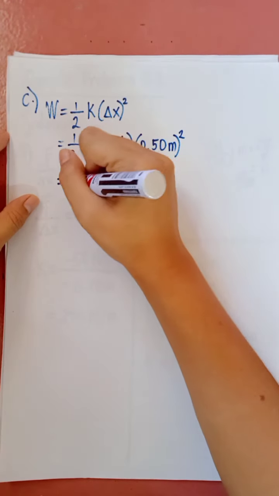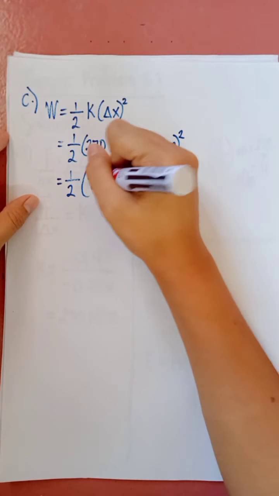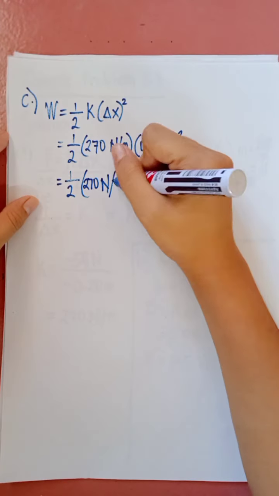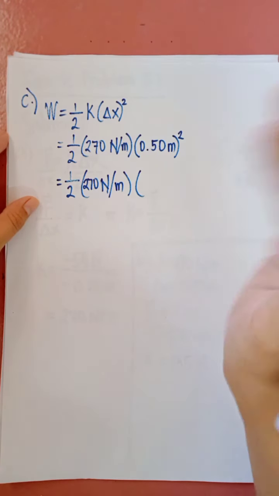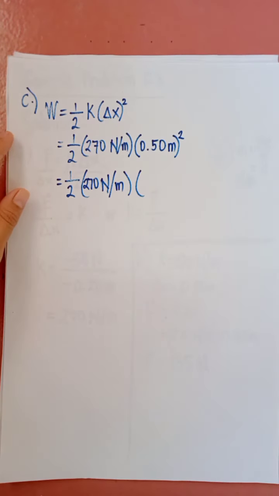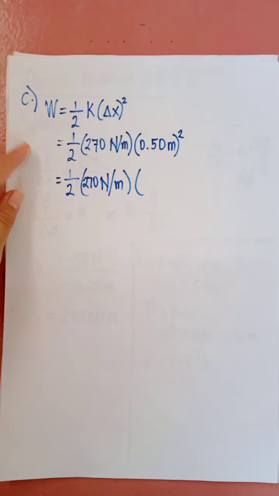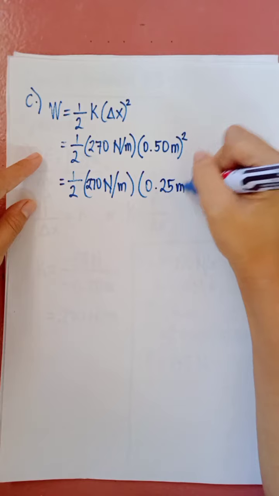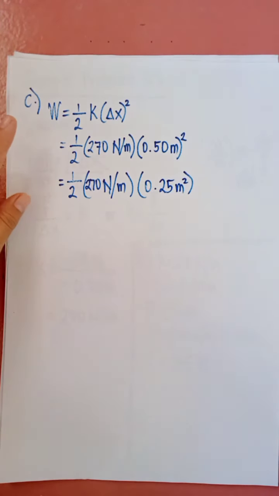Okay, so one half times 270 newtons per meter. The square of 0.50 is 0.25. Multiply that to 270 and one half.